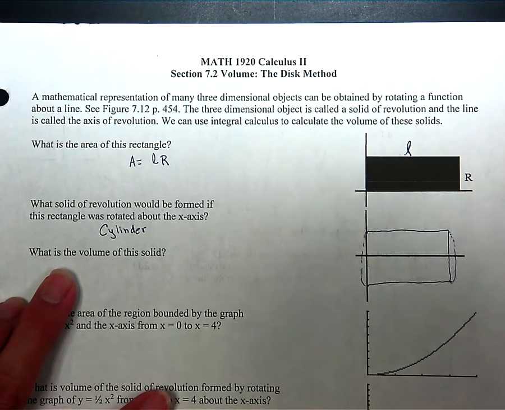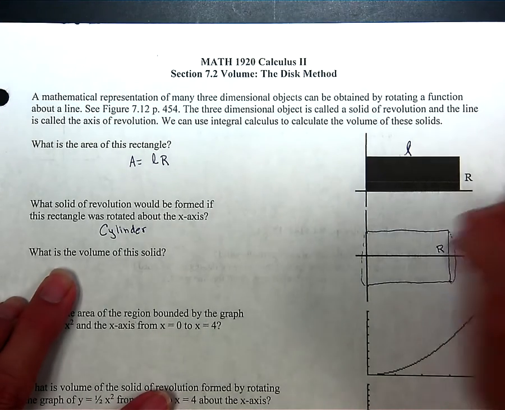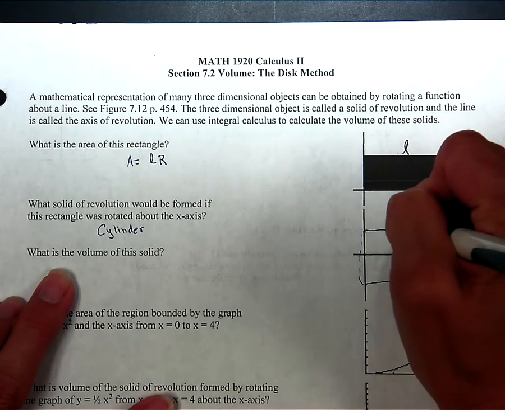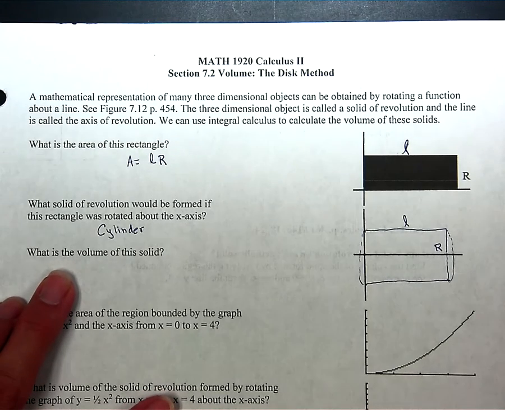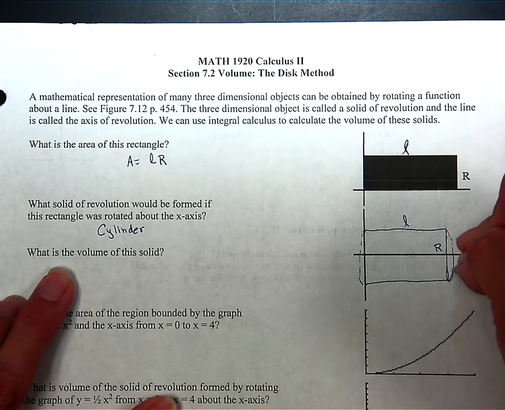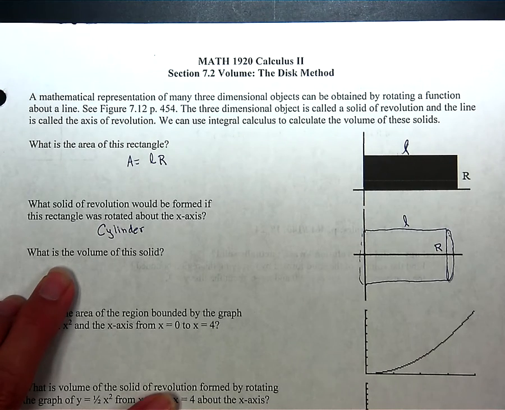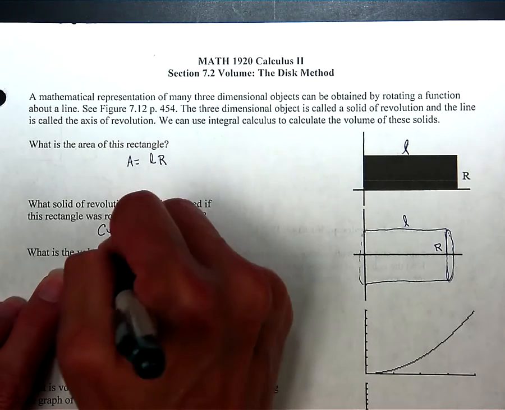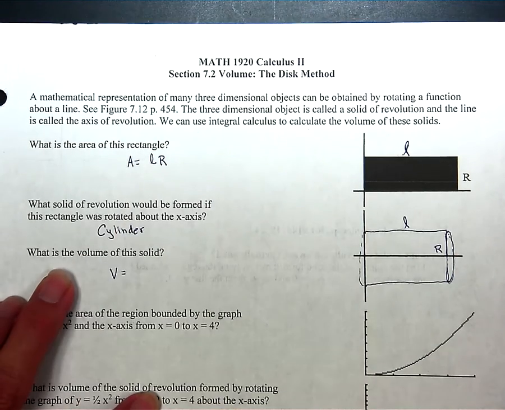If the radius of the cylinder is still R, and the length of the cylinder is still L, what's the area of this circle right here with radius R? Pi r squared is the area of that circle, so what's the volume of the cylinder? Pi r squared L.